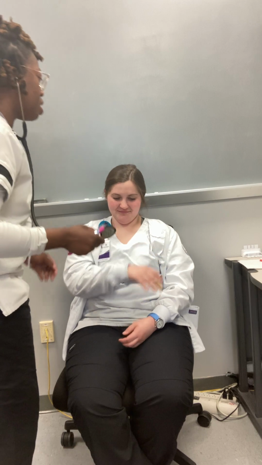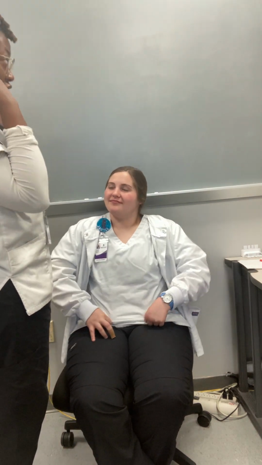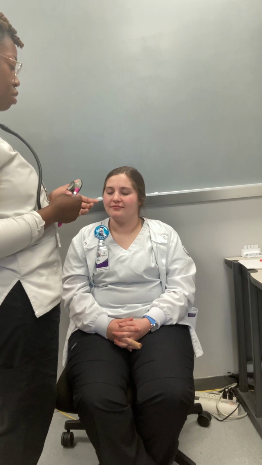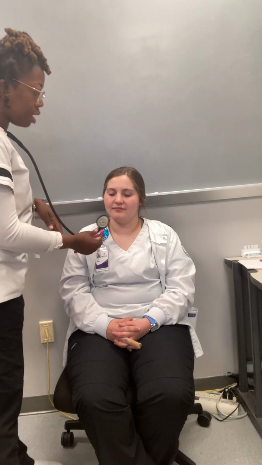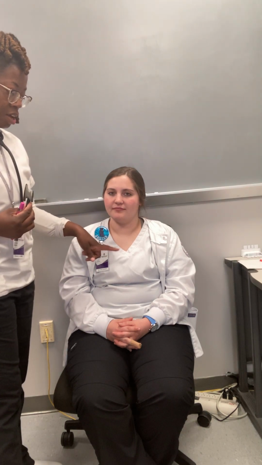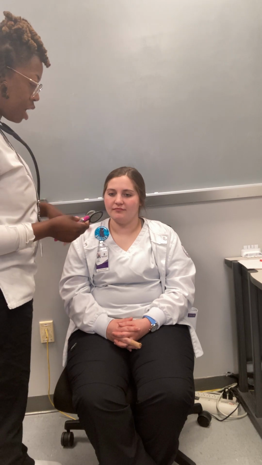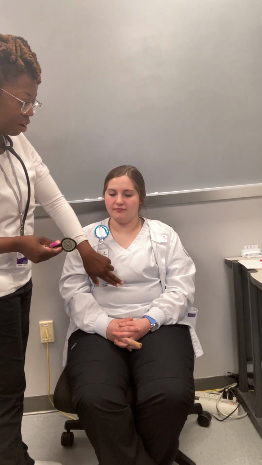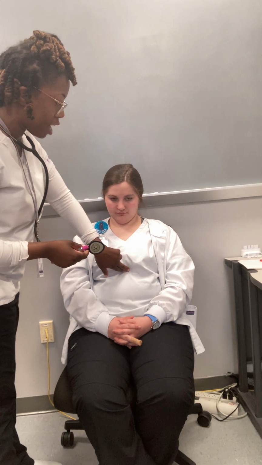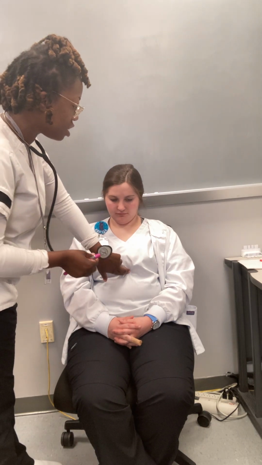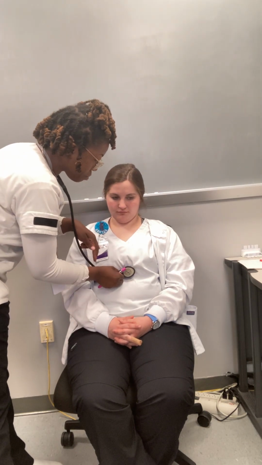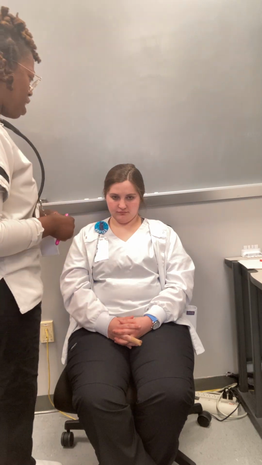All right. No adventitious sound noted. That's what I was listening for with the diaphragm, S1 and S2. I would turn over to the bell to listen for heart murmurs, and I would go in the same direction that I listened for S1 and S2. And I would also use the diaphragm and go right here in her epigastric region to listen for bruits. I may not be saying it right.